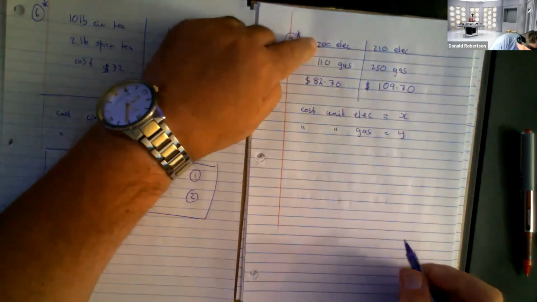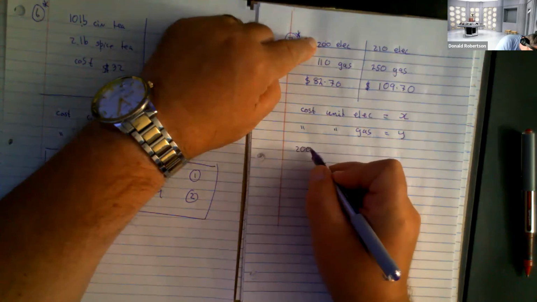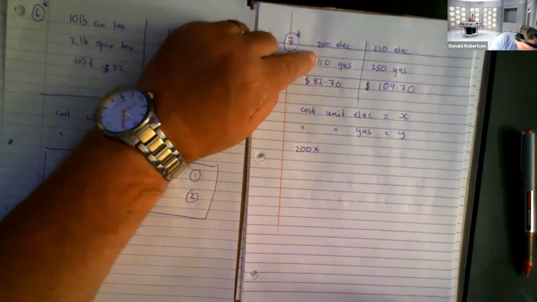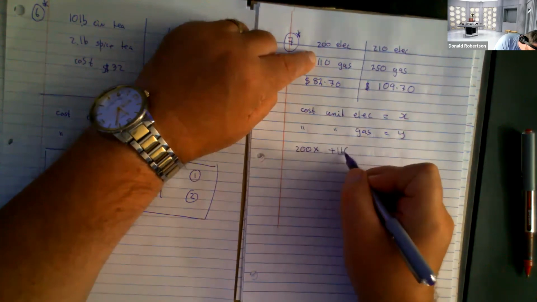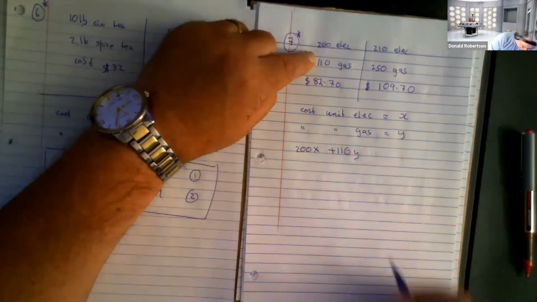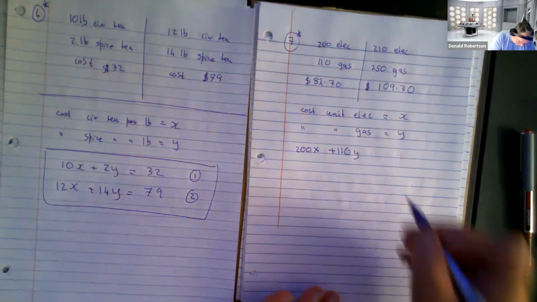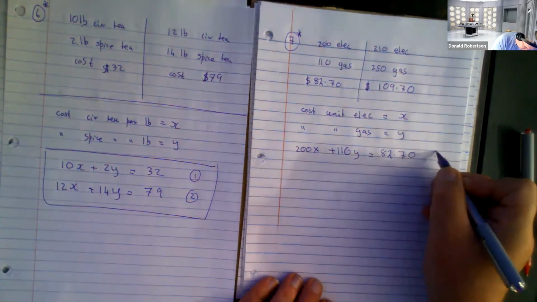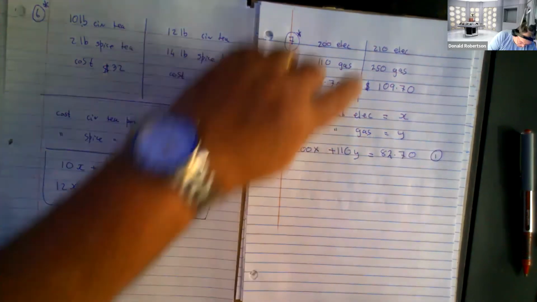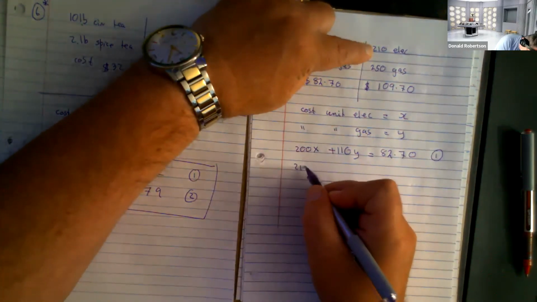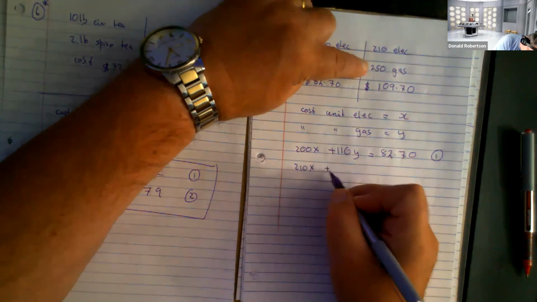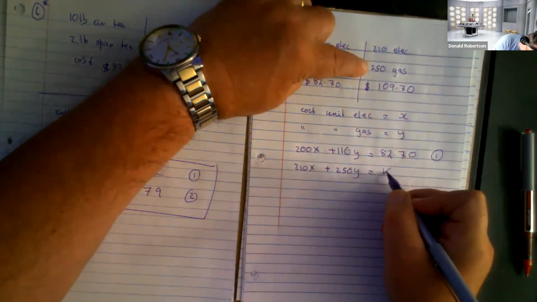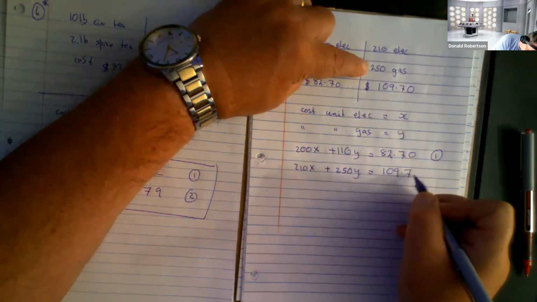So 200 units of electricity at X will cost you that much, and 110 units of gas at Y cost me that amount, and that's going to be $82.70. There's my first equation. 210 units of electricity plus 250 units of gas gives me that.